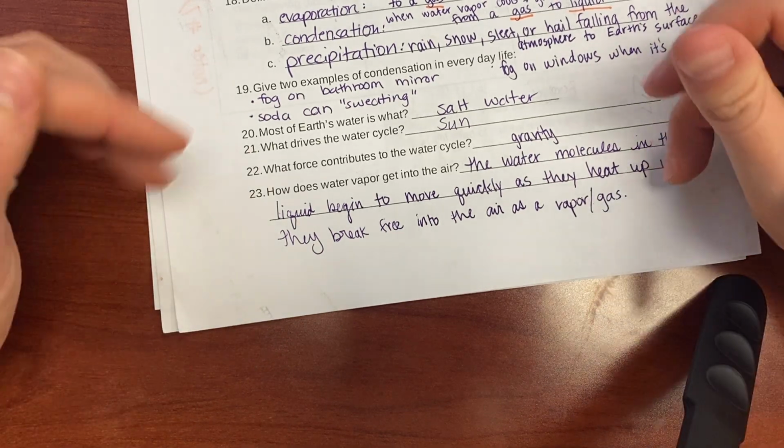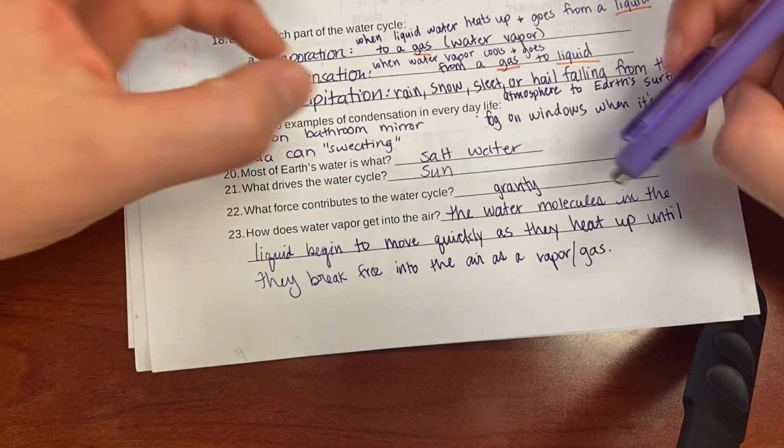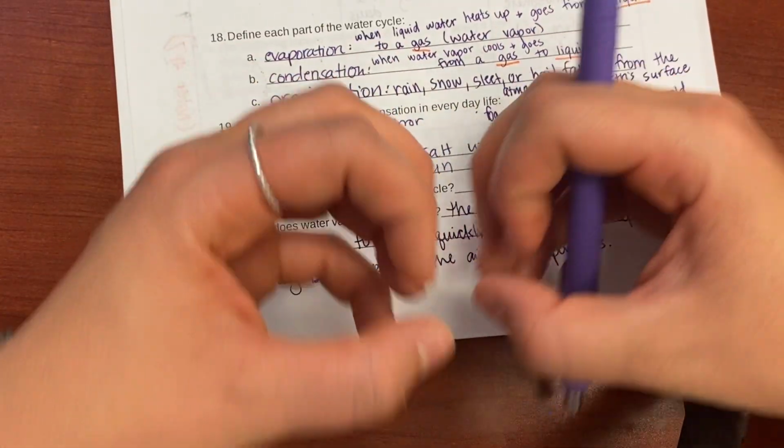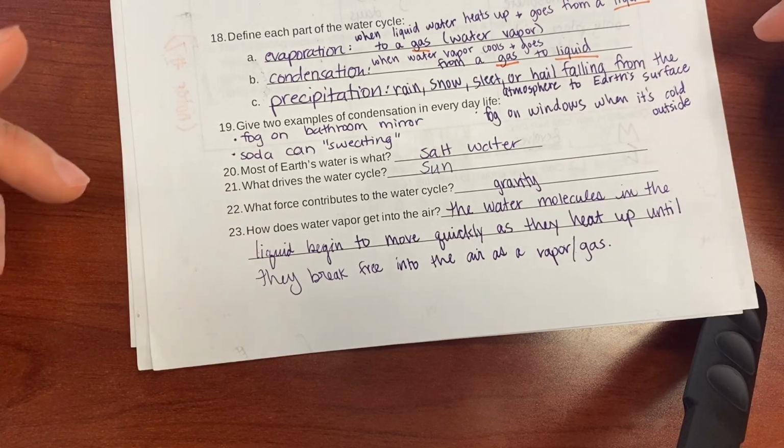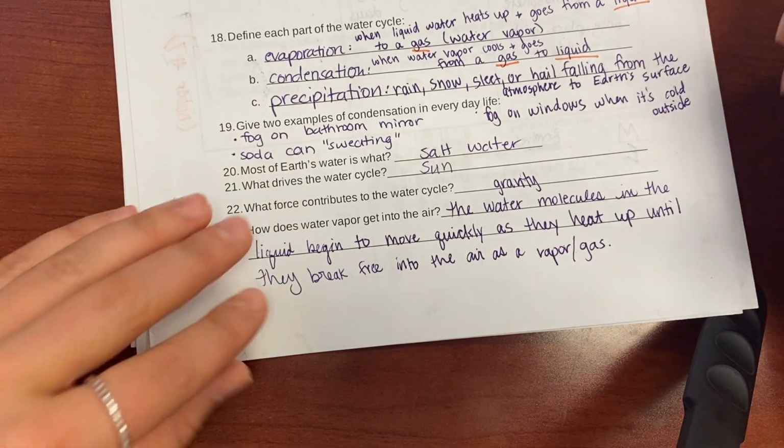Okay, so you need to include that the heat is what causes the water molecules to begin moving, and eventually they move so quickly that they actually break free from the liquid altogether and escape into the air as a gas.